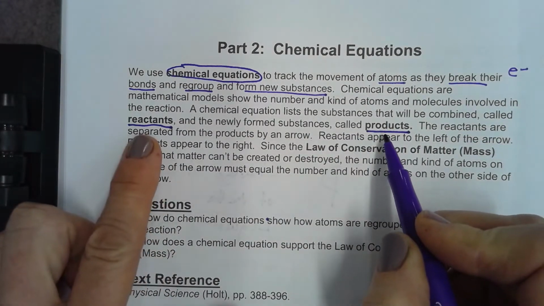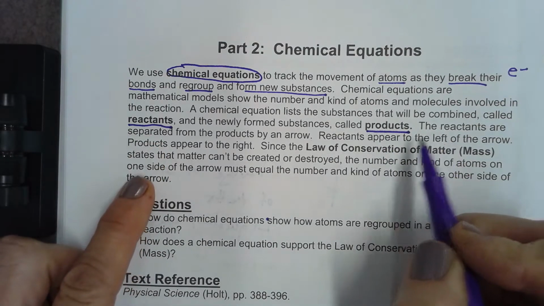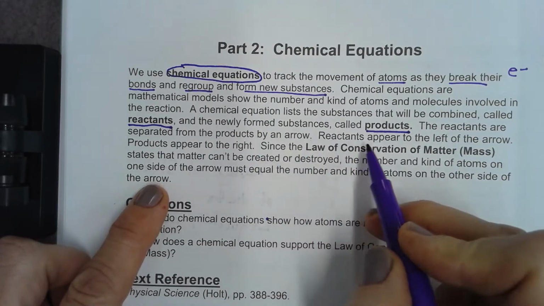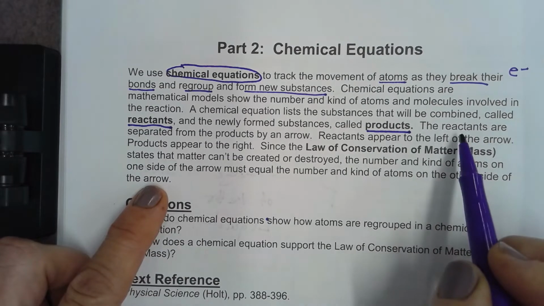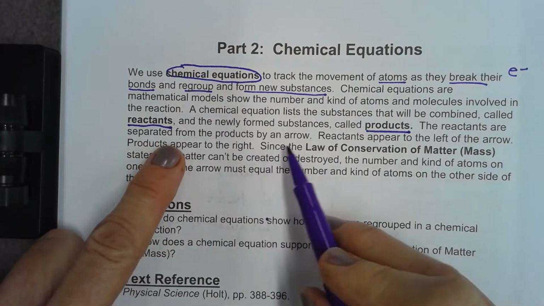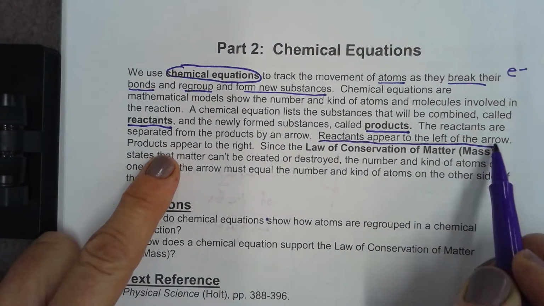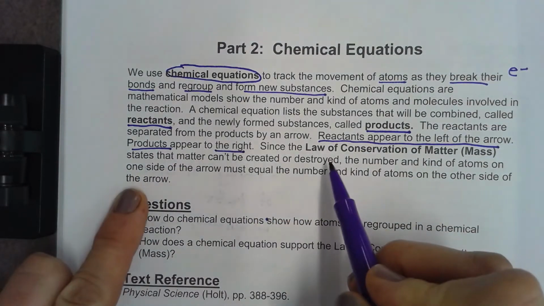These are both bolded words. They seem important to know. The reactants are separated from the products by an arrow. Reactants appear to the left of the arrow. Let me re-say that. So the reactants are separated from the products by an arrow. The reactants are to the left of the arrow, and the products are to the right of the arrow.